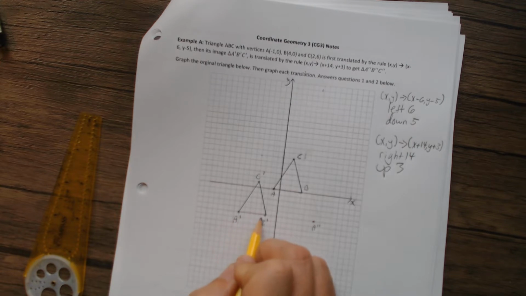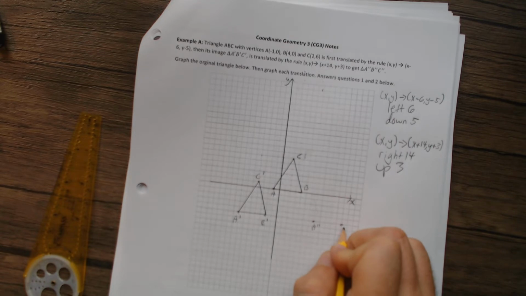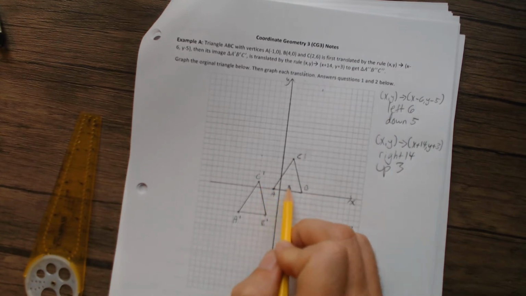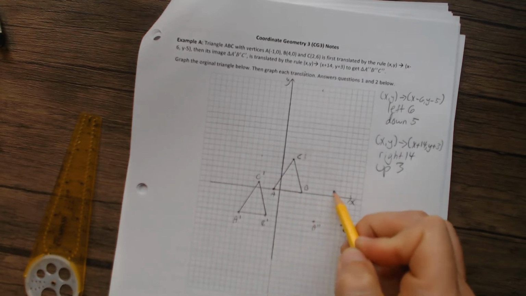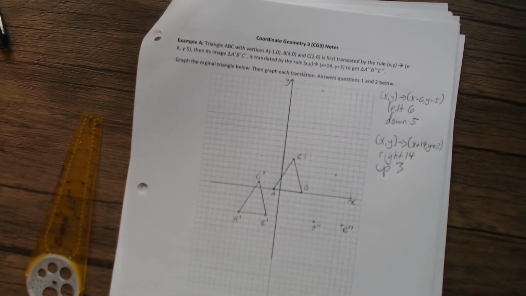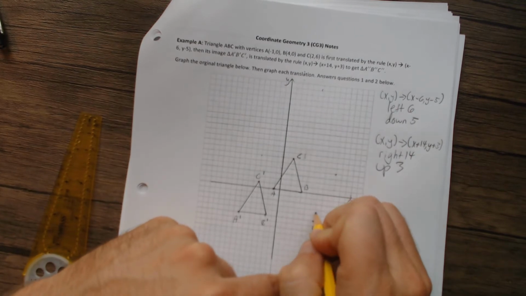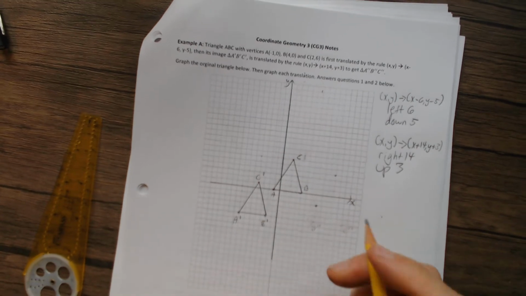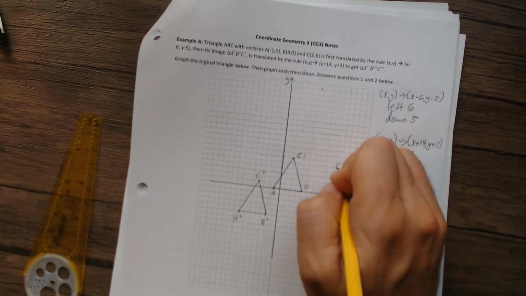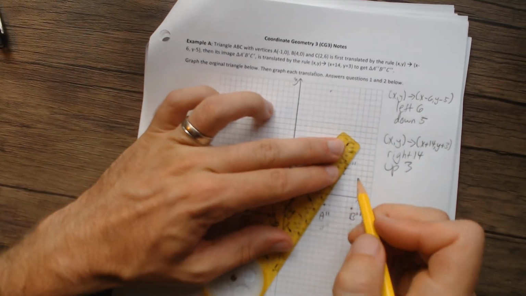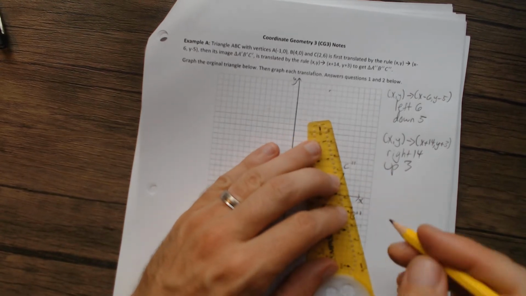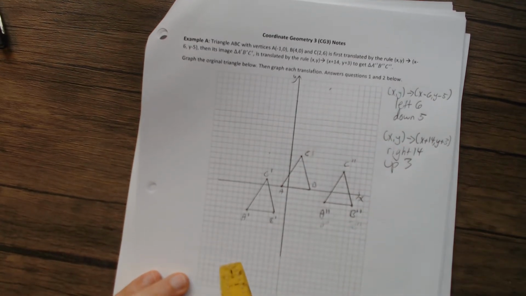And I know that B is 5 to the right of that. That's a little bit faster than counting it. And then I know that C is 14 to the right, and then up 3. I forgot to go up 3, didn't I? There we go. So there's A double prime, B double prime, and then there's C double prime. So right 14, up 3, and let's go ahead and connect the vertices again. And there's the second one.